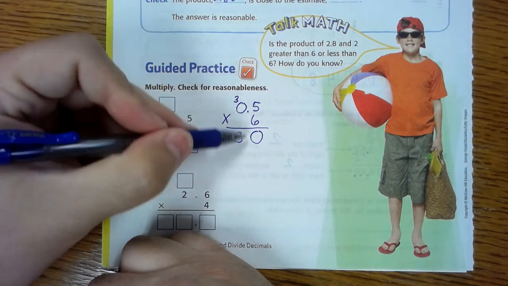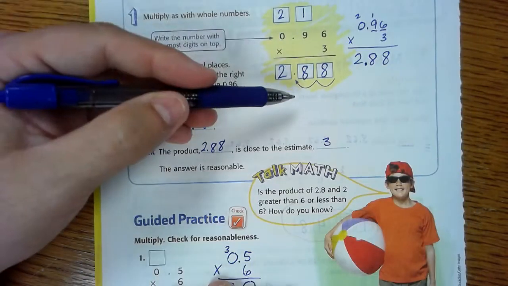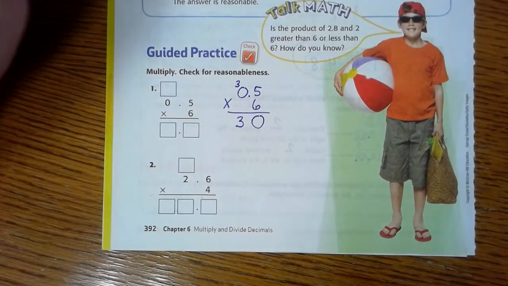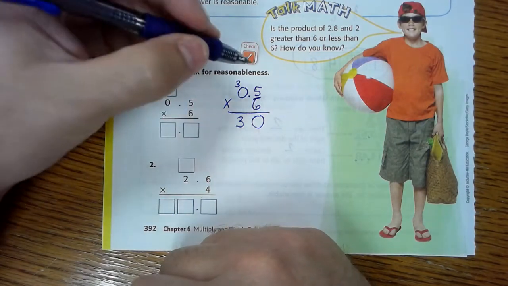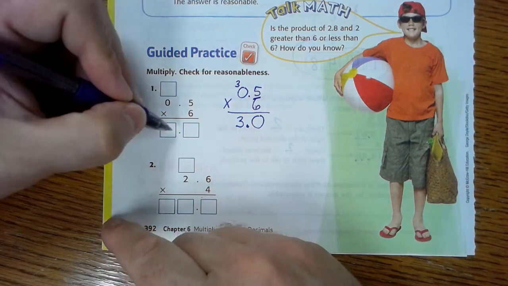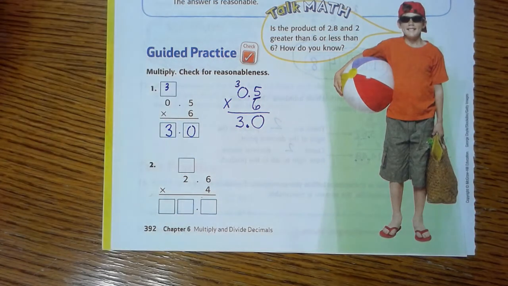Now, you don't just drop your decimal points down. I mean, it looks like you do. When we're up here, it looks like you just drop it down, but that's not how you do this. Okay, you have to count. Well, there's only 1 space, 1 place value to the right, so we're going to count 1 over right there. So we have 3.0. There's a 3 there. Okay.